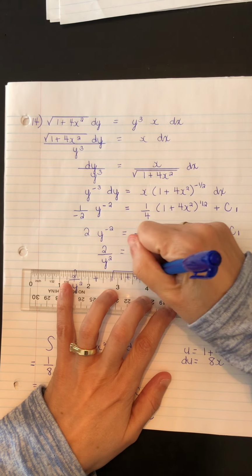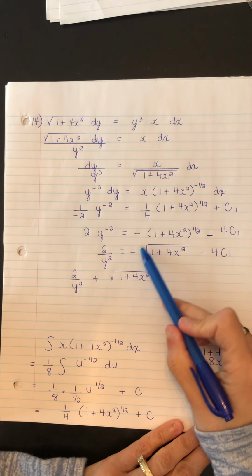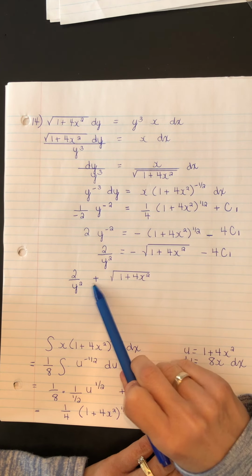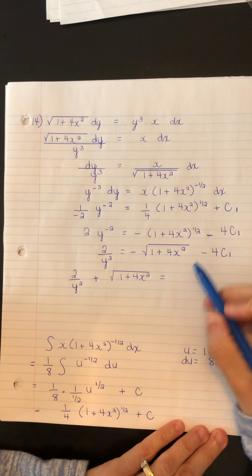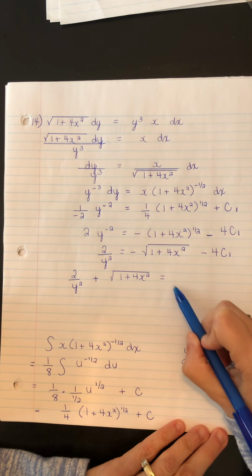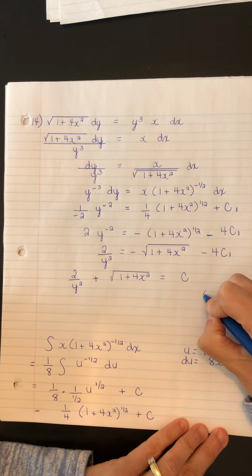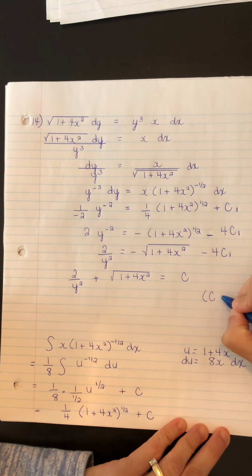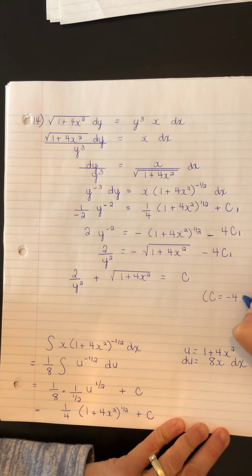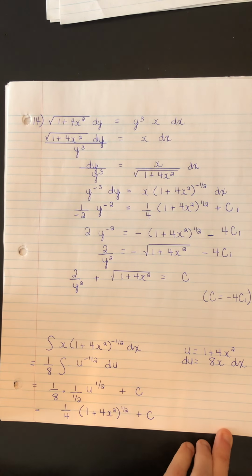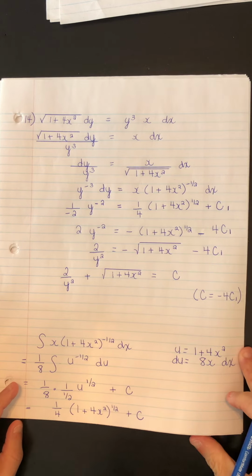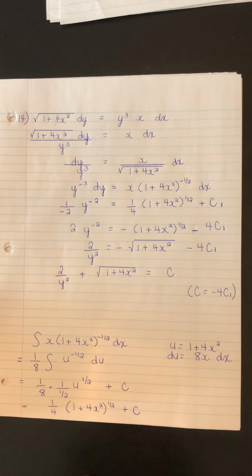Okay, so in this last step, I just brought this term to the other side just to make it positive. That would leave negative 4c1 here, but I'll just change that to my final constant c. And I can make a little note for you that my c is equal to negative 4 times the original c1 value. All right, and there's that example, number 14 from your books.